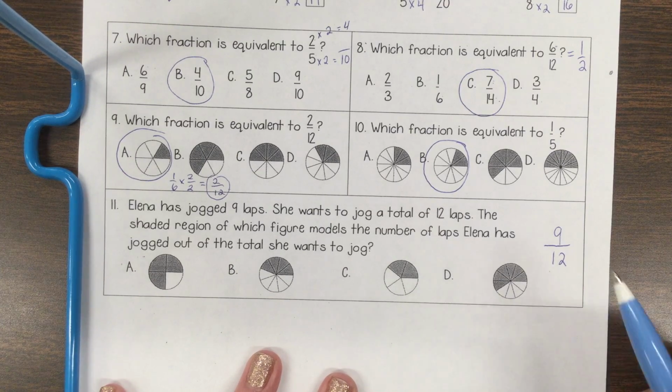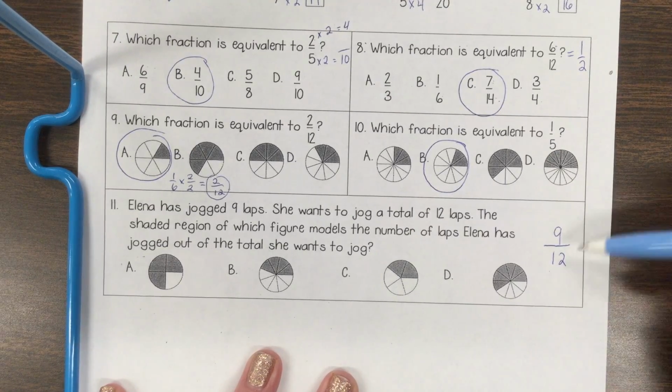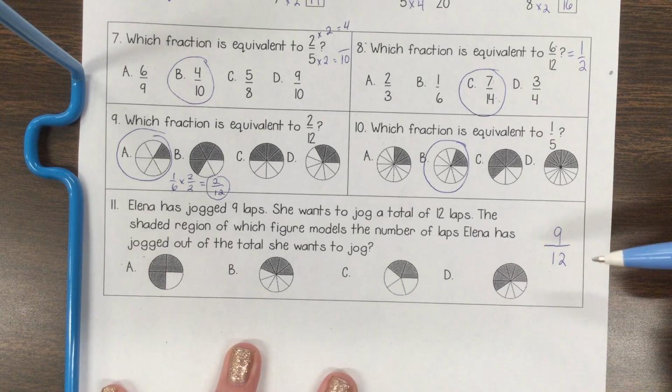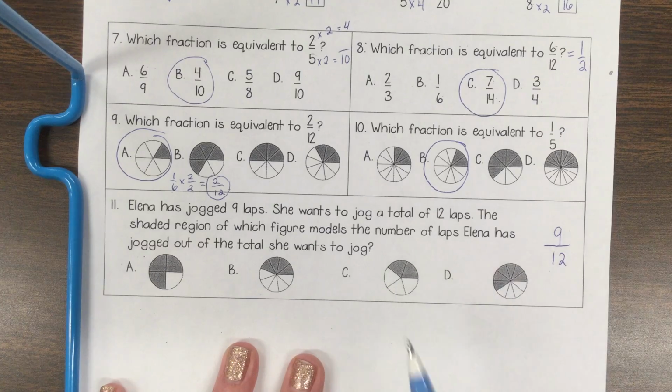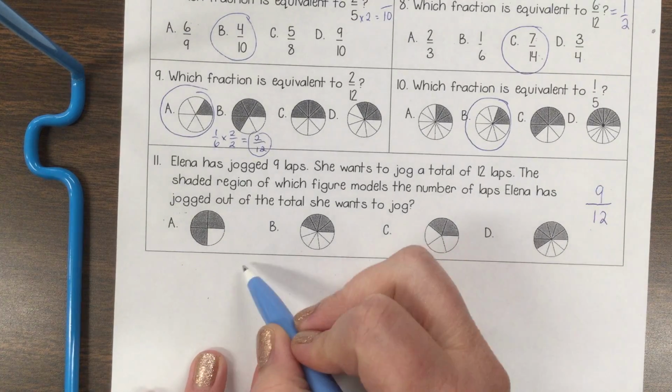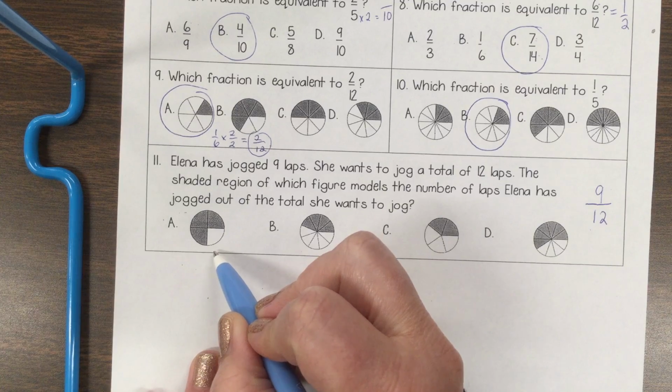They must be trying to trick us here. So which one of these is an equivalent fraction to 9/12? Give you a second to think about that, and we'll see if your answer matches mine. Are you leaning towards A?